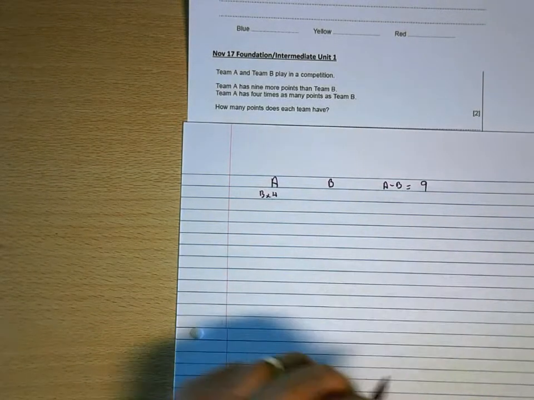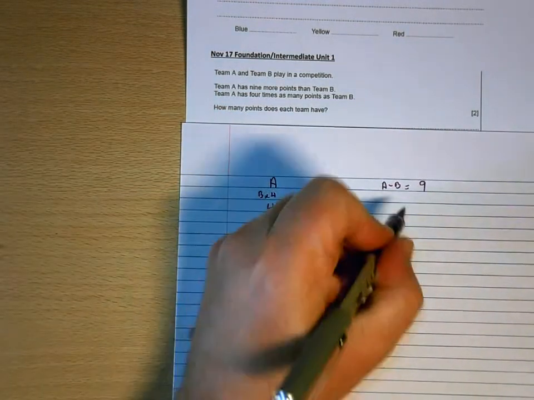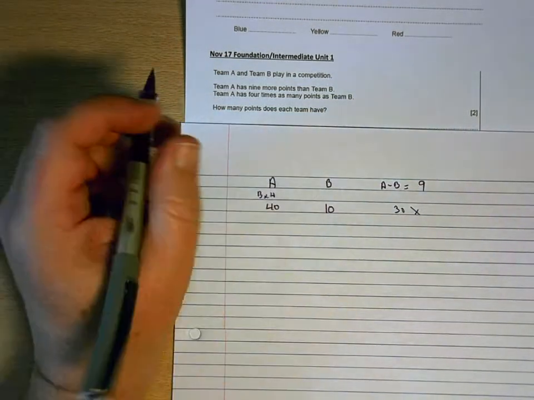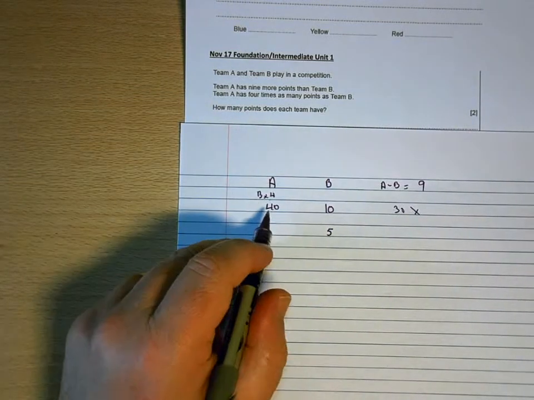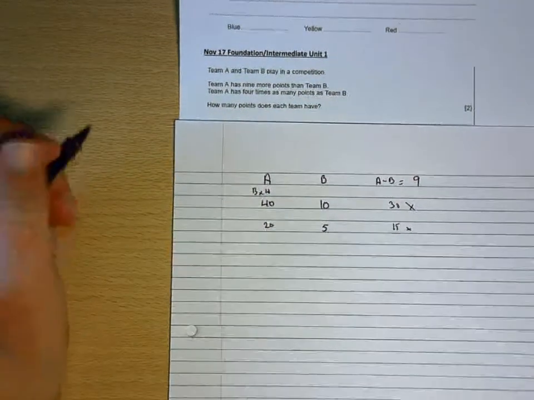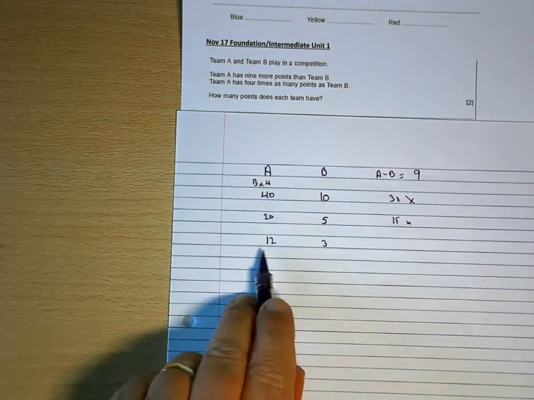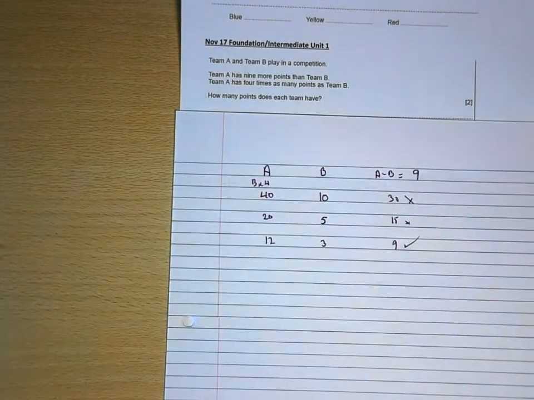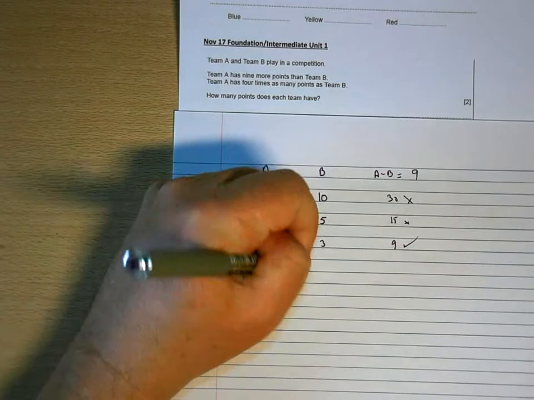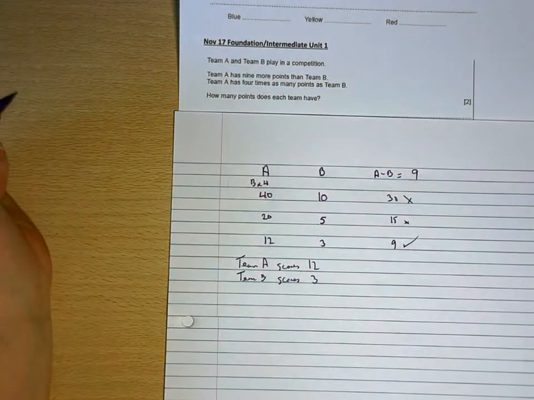So I'll choose a value of B. Let's go for 10. Times it by 4, 40. What's the difference? 30. No, way too big. So I'm going to go smaller. I'll go 5. 5 4's 20. Difference 15. Too big. I go 3. 3 4's 12. Difference 9. That's it. So Team A scores 12. Team B scores 3.